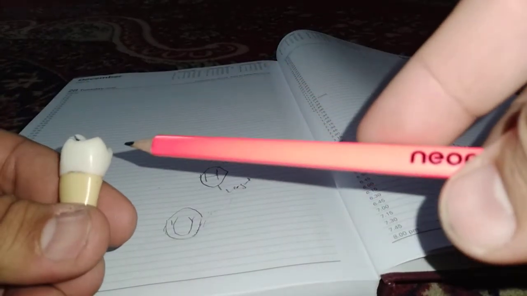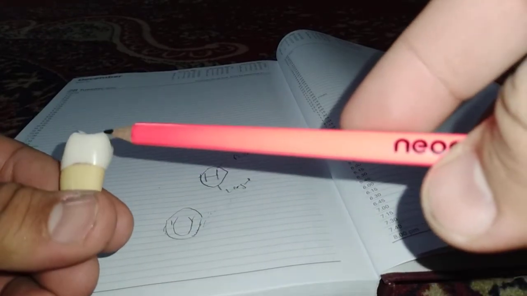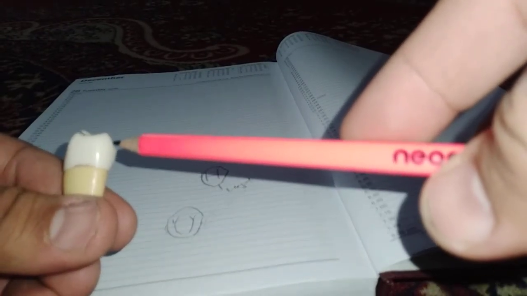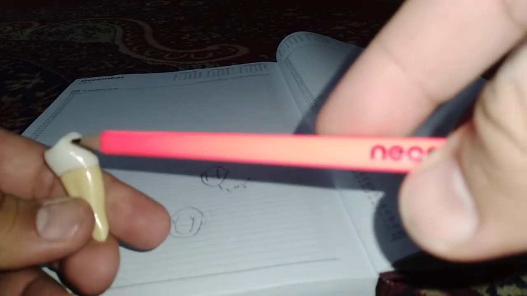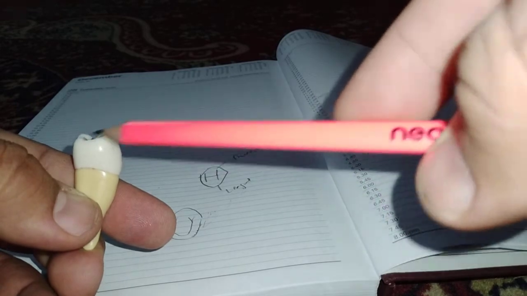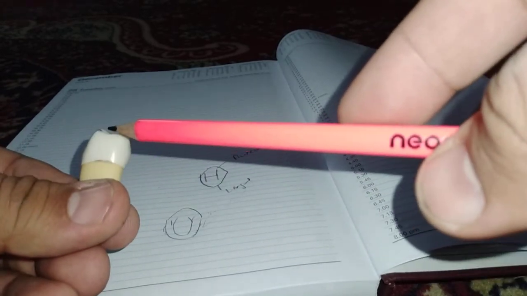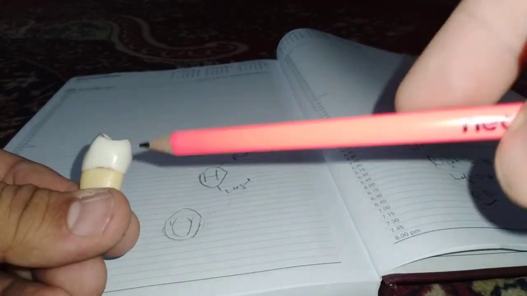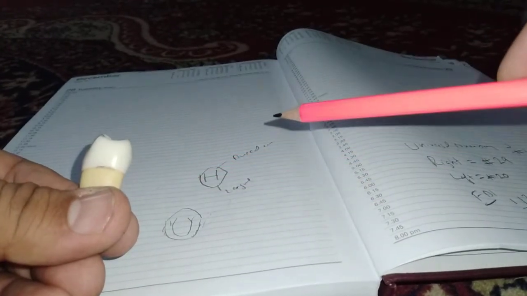From the mesial surface, the distal lingual cusp is not visible, as it is very diminished. You can see that from the distal surface all the three cusps are visible, whereas from the mesial surface only the buccal cusp and the mesiolingual cusp are visible.